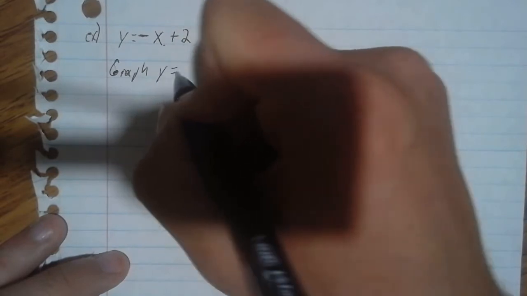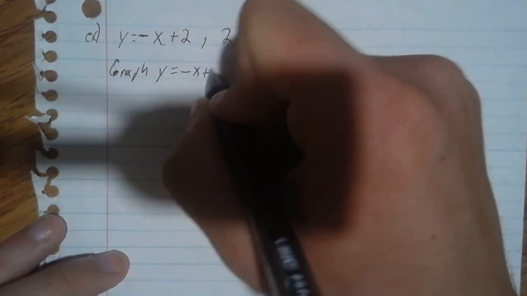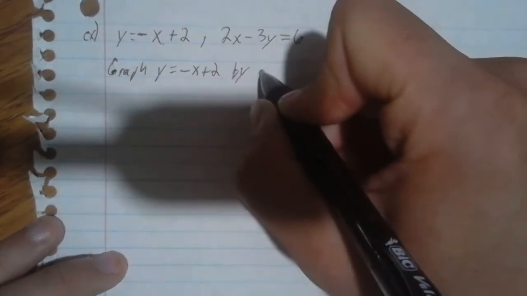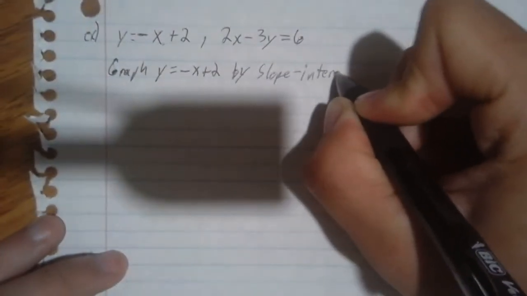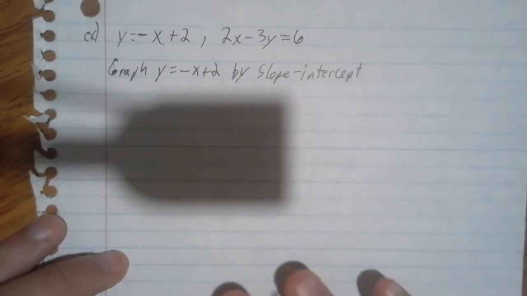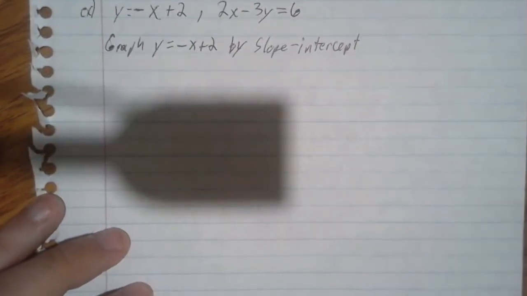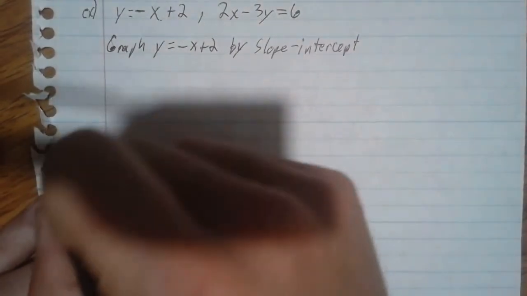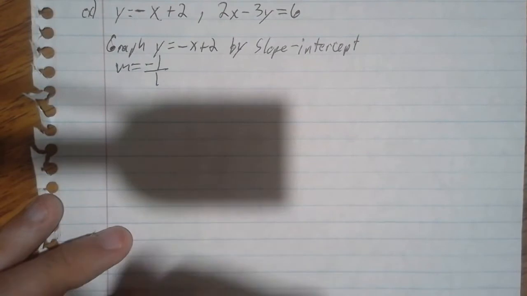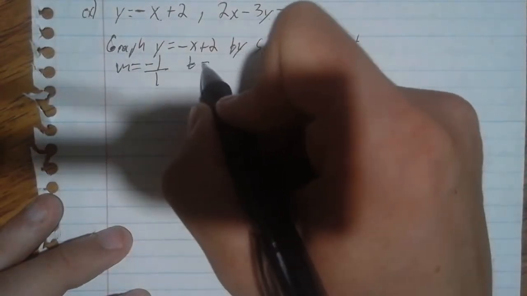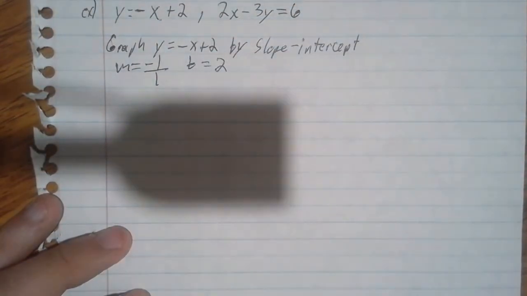So we're going to graph y equals -x plus 2 by slope-intercept. My m is -1, which is -1 divided by 1, and my b is 2.